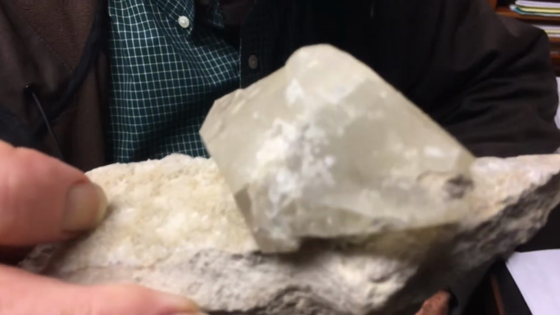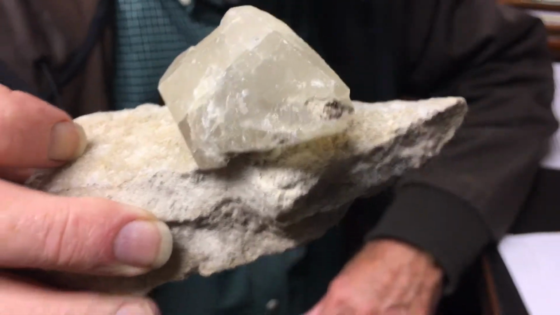And the structure of calcium carbonate is fun because it's just like table salt, except for one little detail. Table salt is nice round sodium ions and nice round chloride ions, and they stack up very, very nicely.